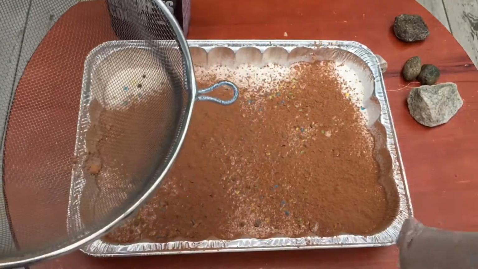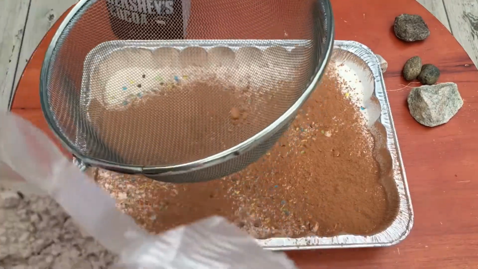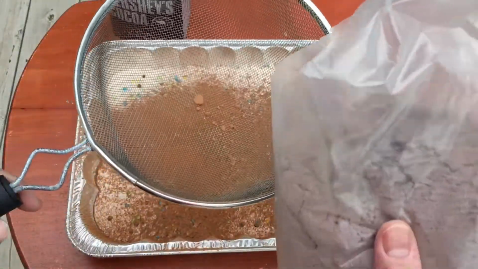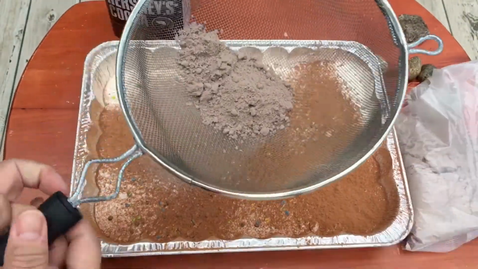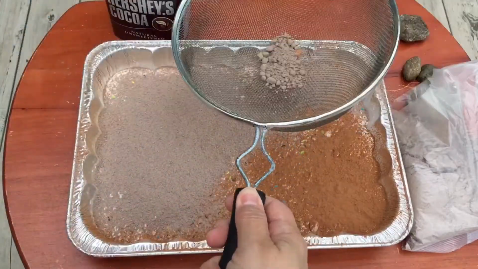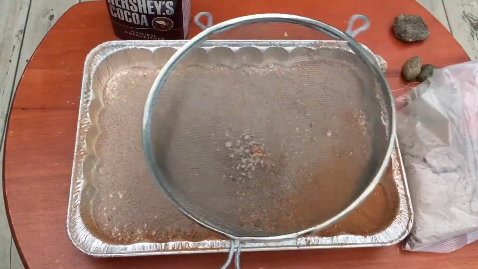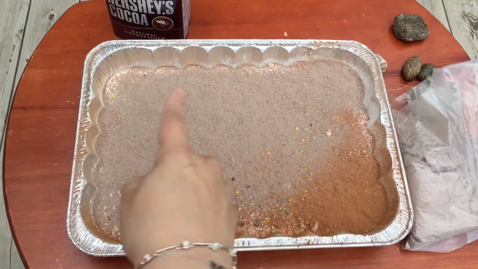But I'm also going to show you how to do it with just the cake mix, because I think that would work just as well too, and it's going to be cheaper than doing it with cocoa powder. So if we pour in some of the chocolate cake mix, we can just do it like this. And there we go. And that's good. We've pretty much covered up the surface of our cake pan.